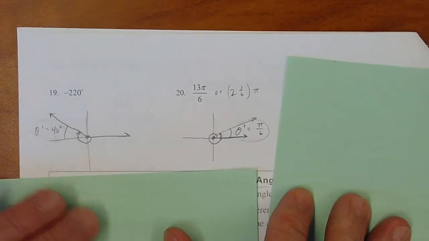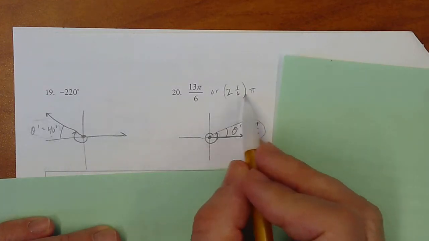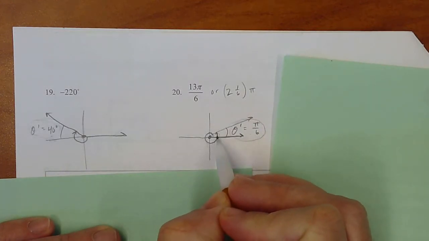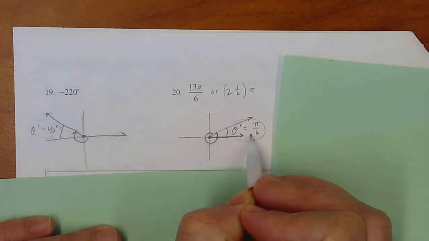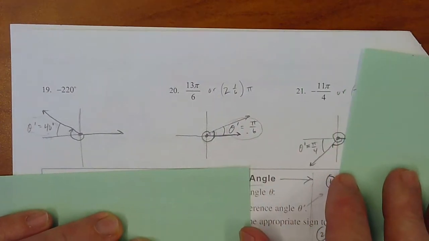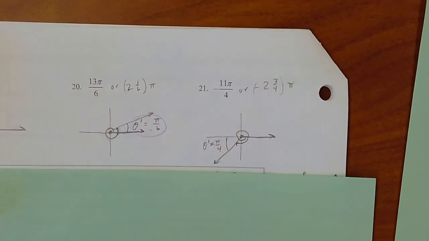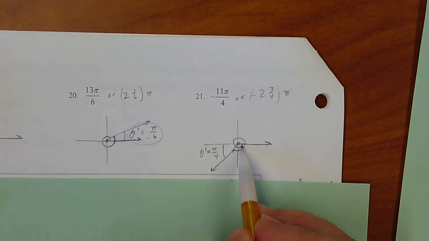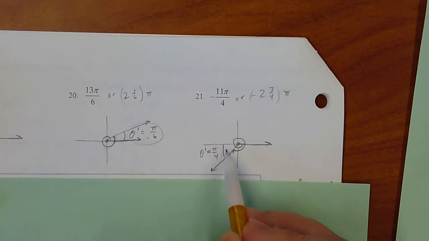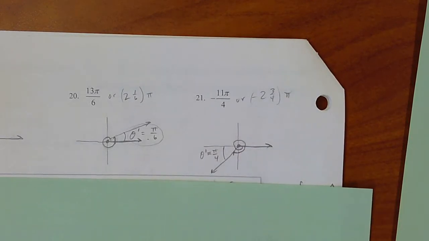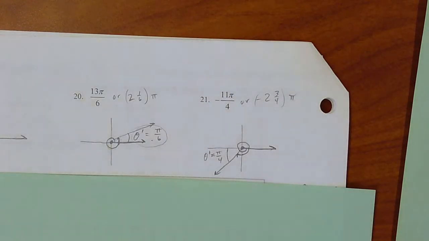Okay, this one I just changed to 2 and 1/6 because then when I do 2 pi, all I have left is that 1/6 pi left. So pi over 6 or 30 degrees. And then here's the last one. Negative 2 and 3/4. So here's negative 2 pi. And then 3/4 of pi, 1/4 pi left over with the x-axis. So pi over 4 or 45 degrees is the answer to 21.